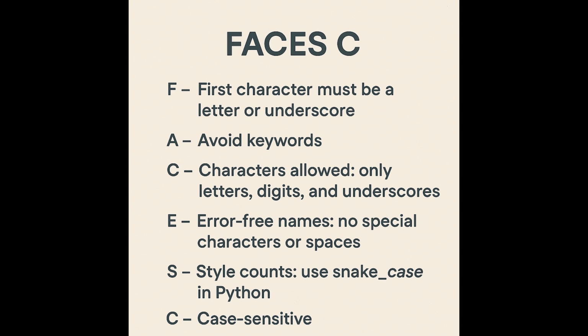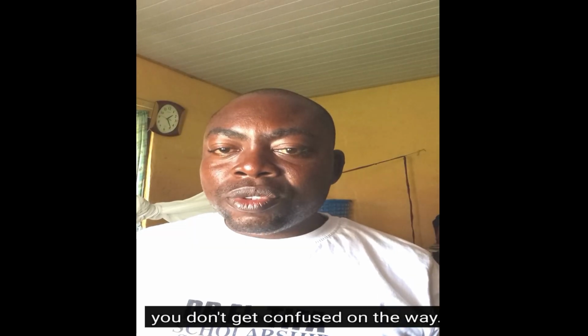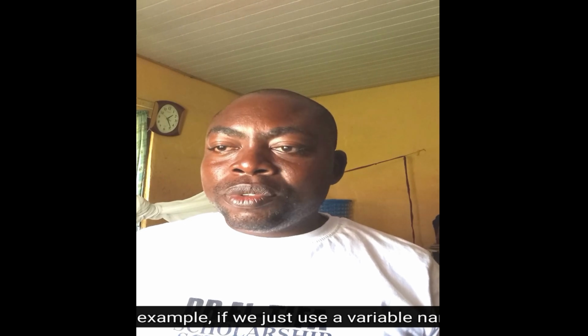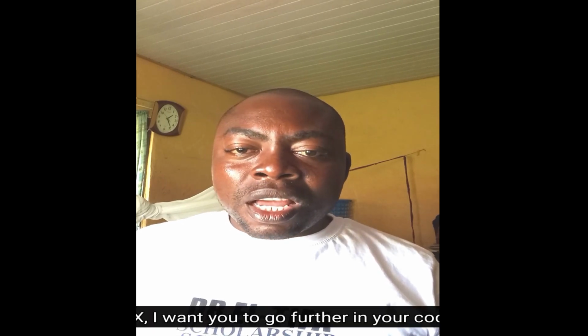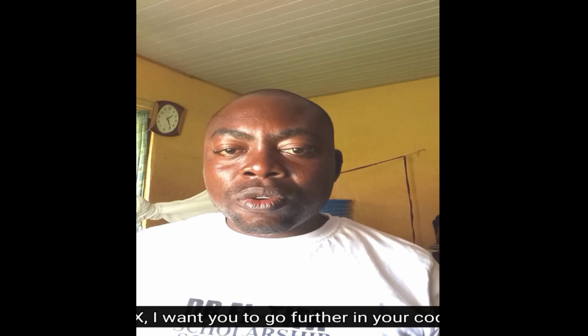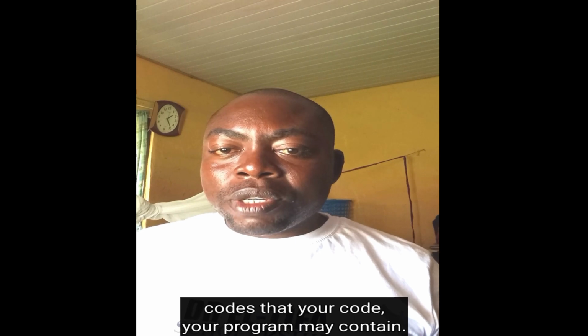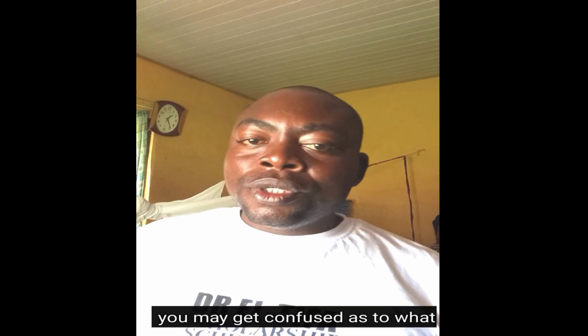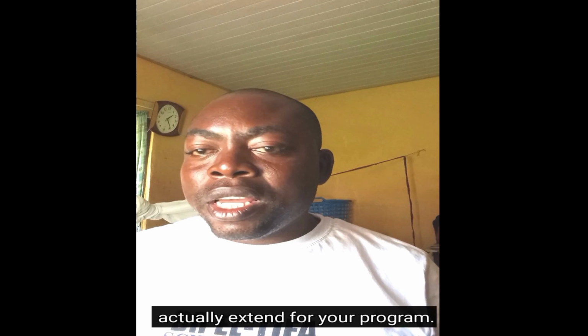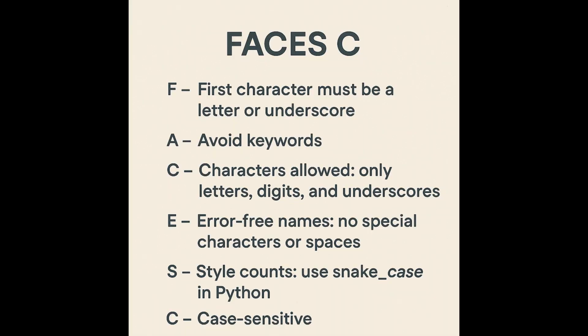That is why we use high-level programming languages, because they give you the liberty to write your program in such a way that you can understand what is happening in your program very well, so that you don't get confused on the way. For example, if we just use a variable name as X, and you go further in your code, I don't know the number of lines of code that your program will contain, you may get confused as to what X actually stands for in your program.